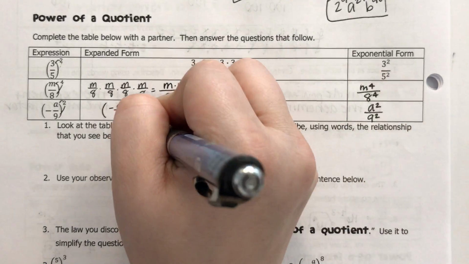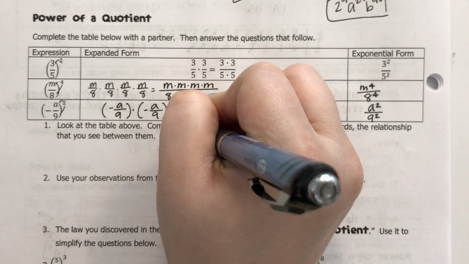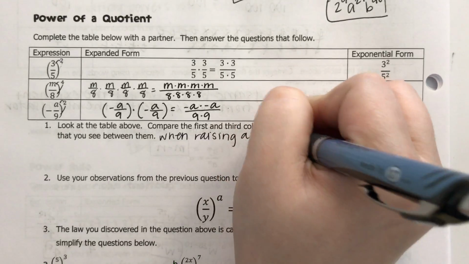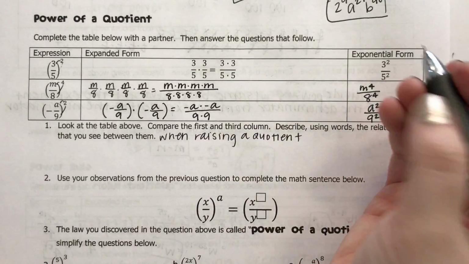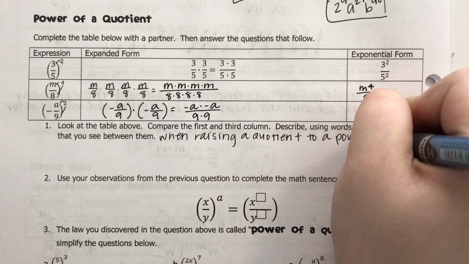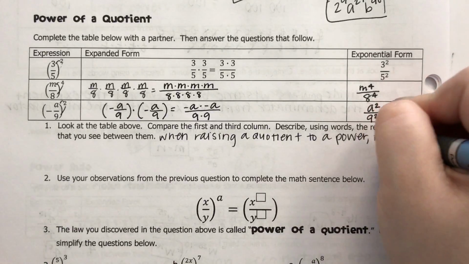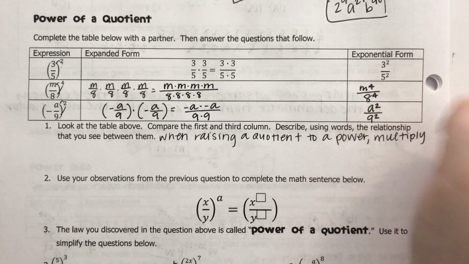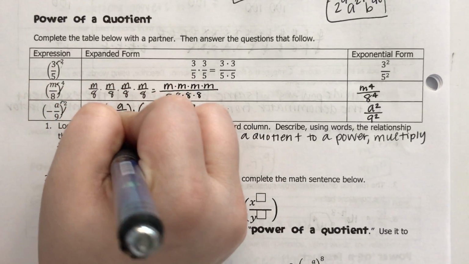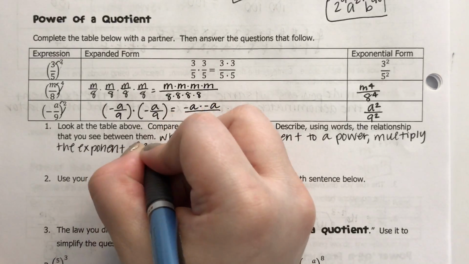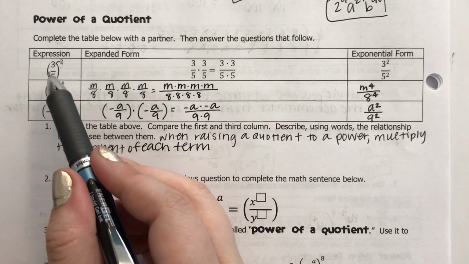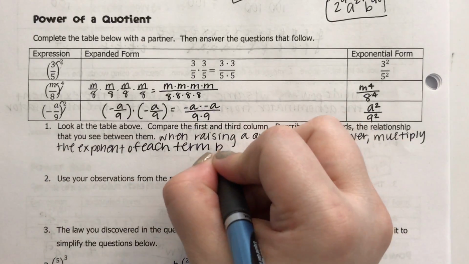When raising a quotient, and a quotient is just the result of a division problem, to a power, multiply the exponent of each term, because all of these terms inside had an exponent of 1, by the power.